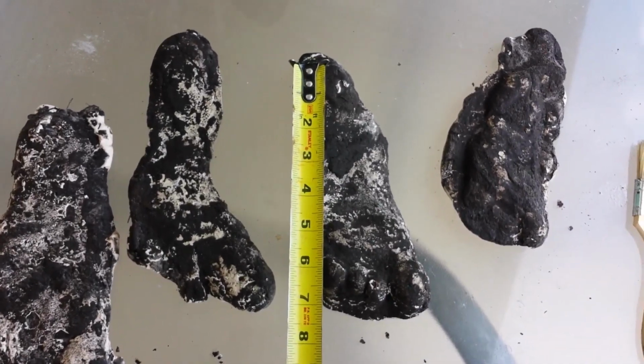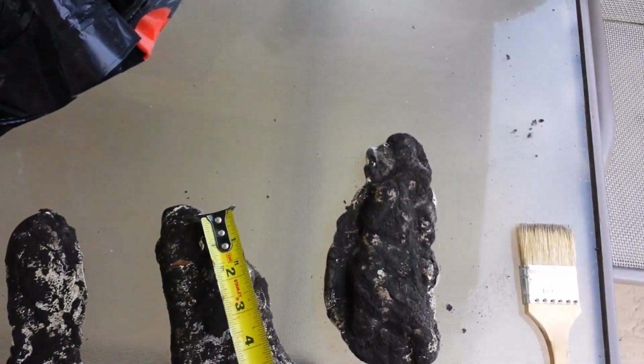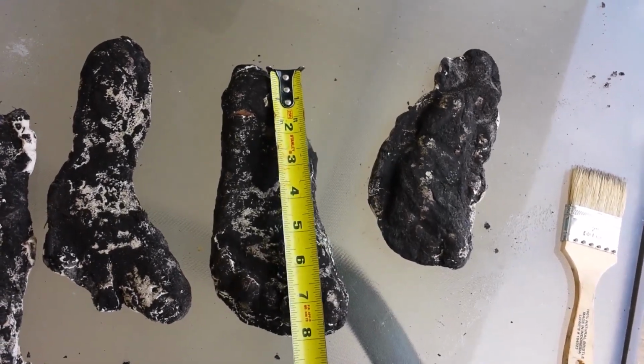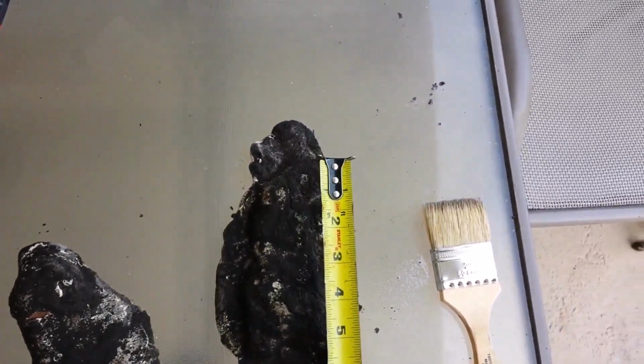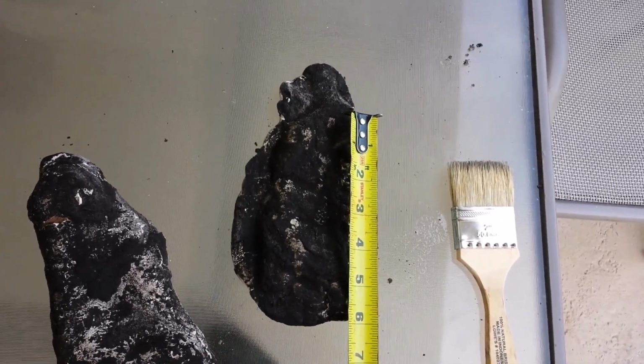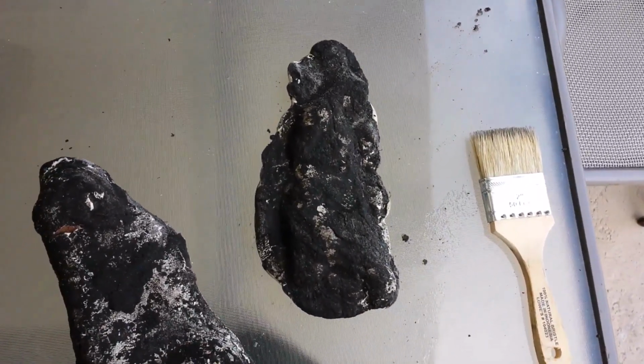Those I'm pretty sure were the adults. That one's right at 8 inches. This one's the juvenile. It's 6 inches long. That's one of the juvenile ones I took.